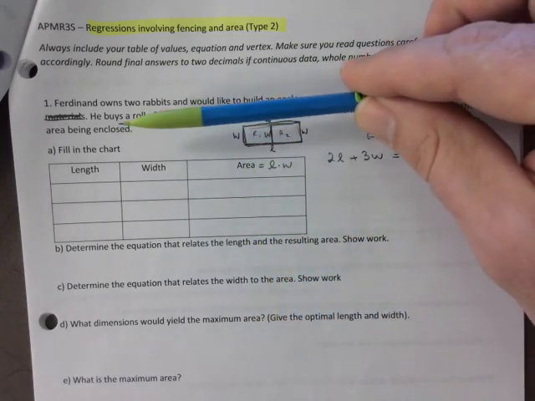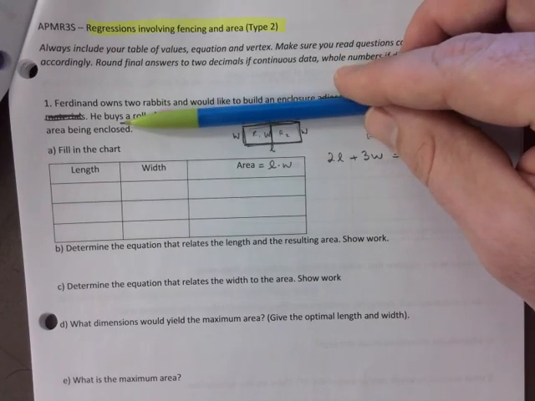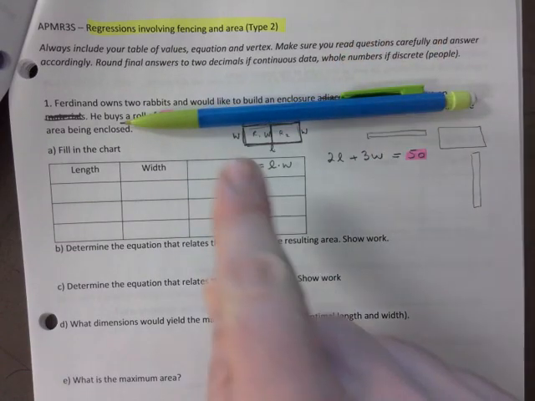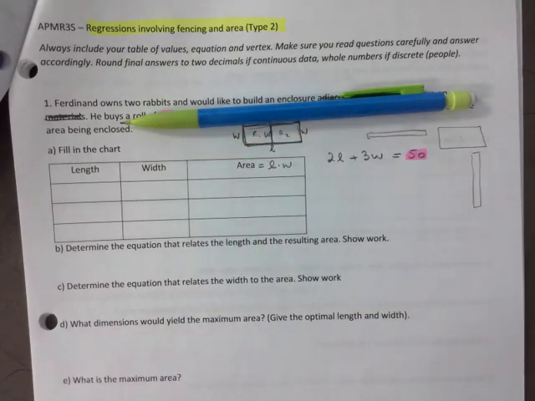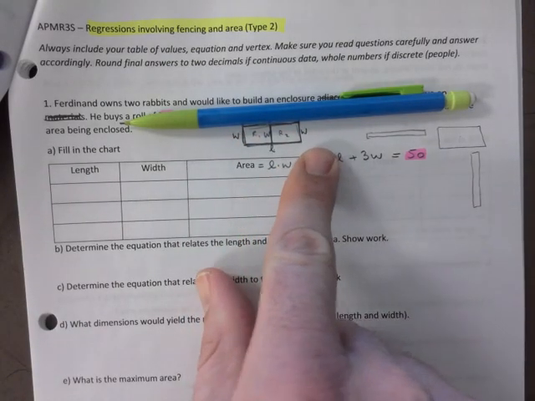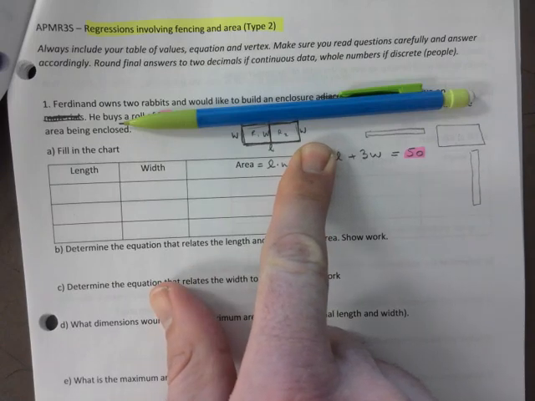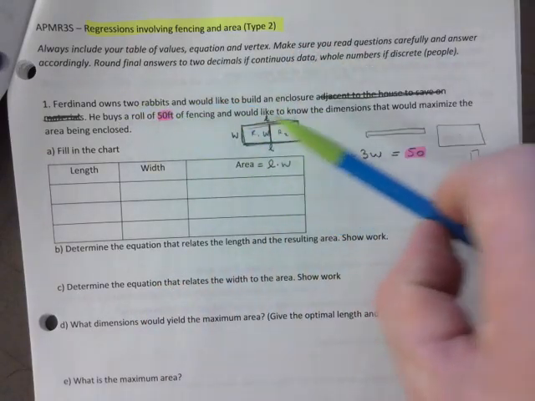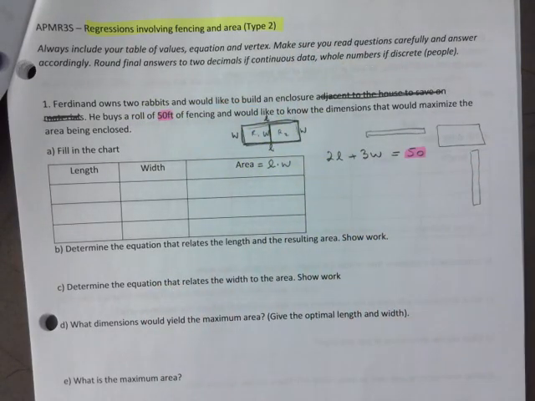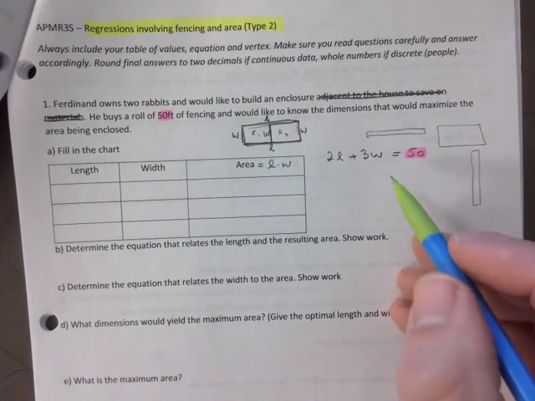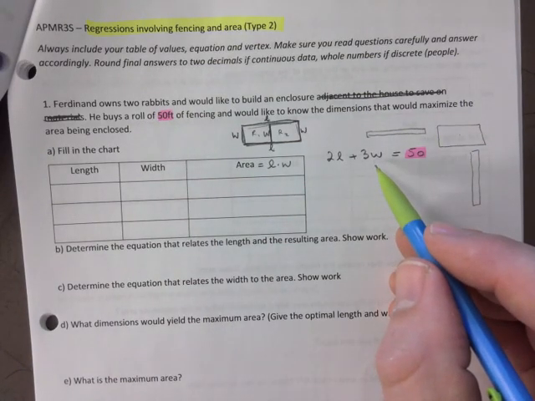If you build this against an existing structure, then on that length you do not need fencing on that side, so you just have 1L plus 3W. So it's always dependent on what your enclosure is like. Do all sides need to be fenced in? Is it just partially? And at this point you decide.